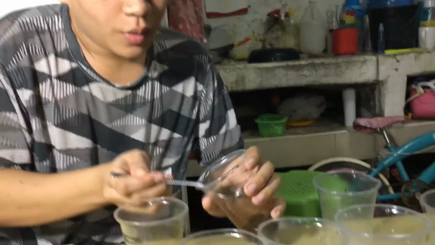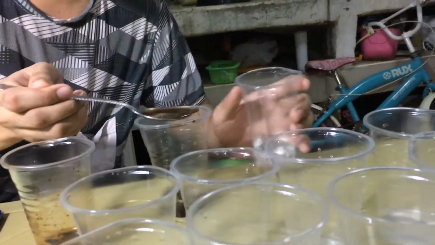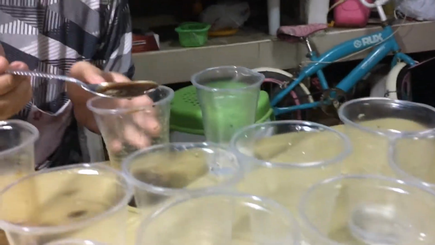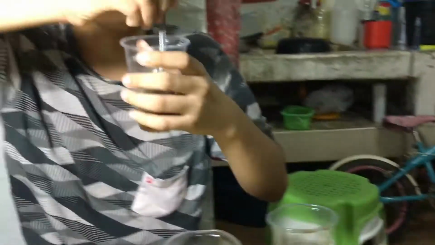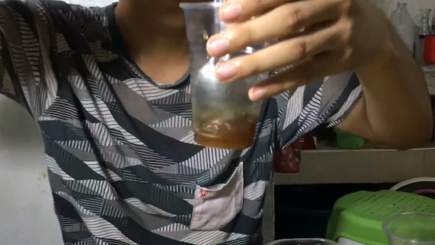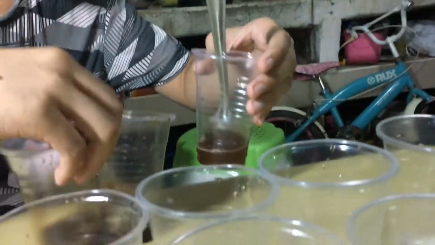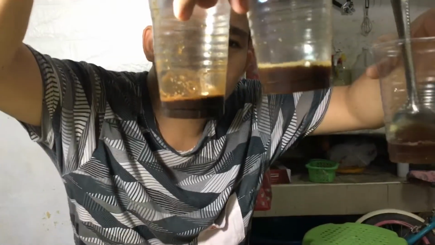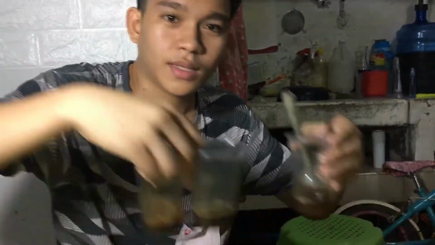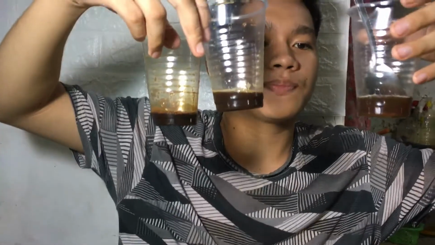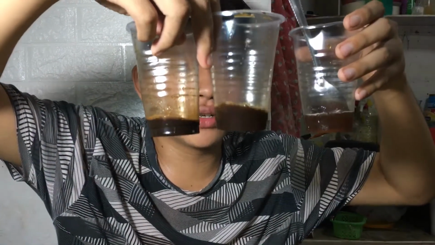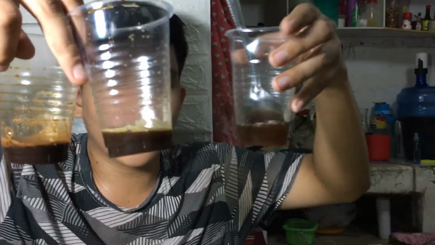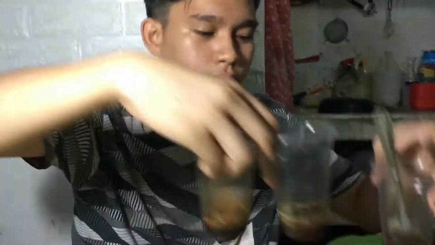Okay, we will get 1 tablespoon from our less concentrated stock solution to our diluent. As you can see, compare, guys, compare. Look at the stock solution, guys. As you can see, the stock solution is much darker than the less concentrated and the lesser concentrated.